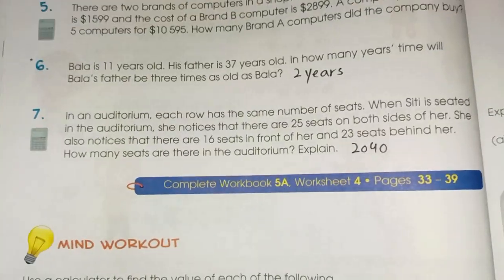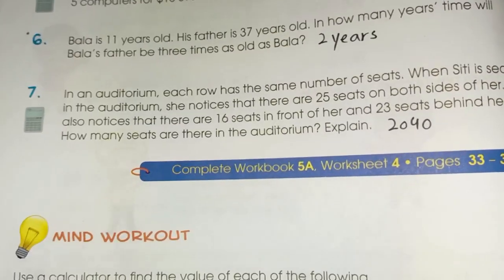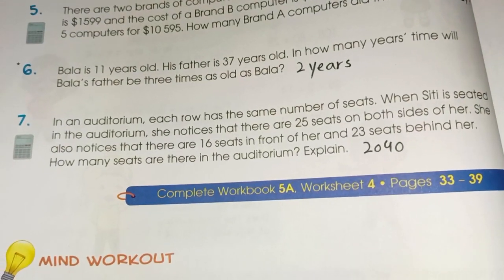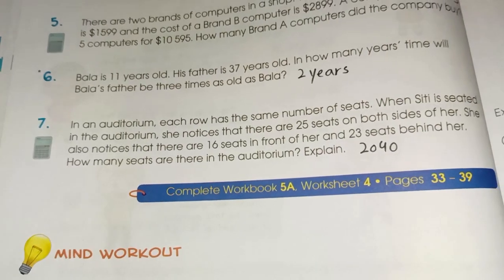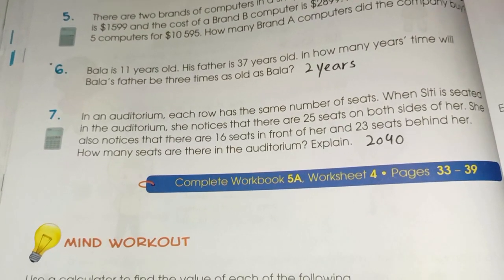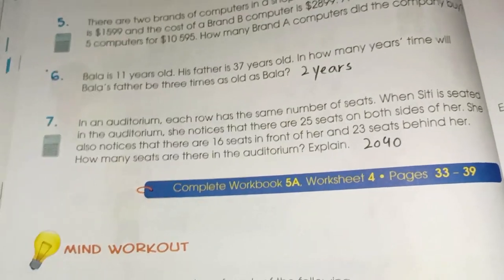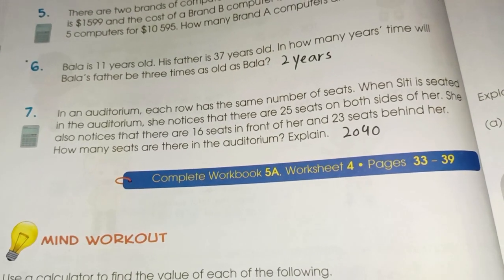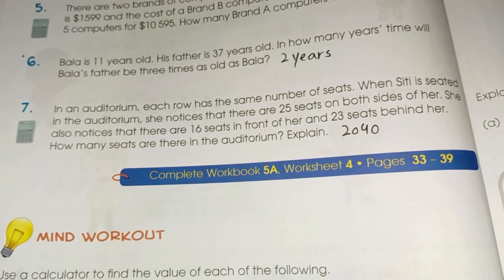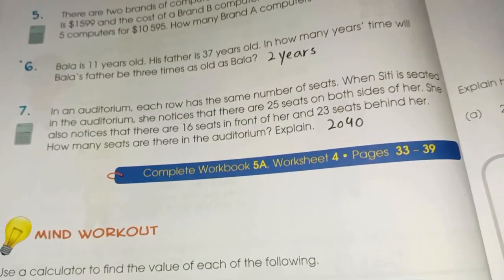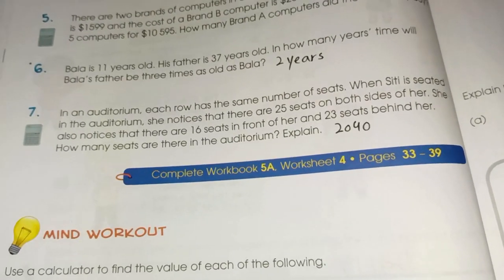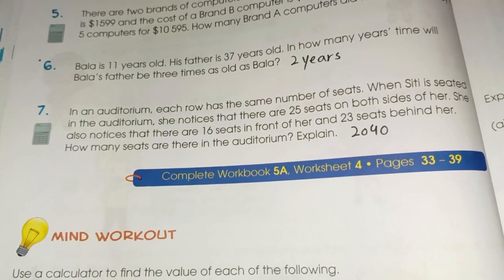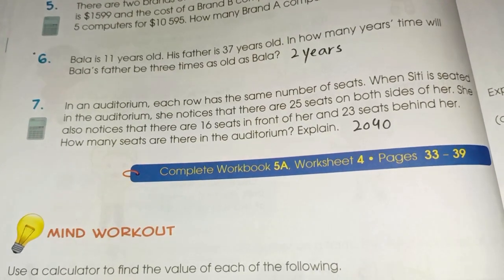Question number 7, the last question of the chapter in book 5. In an auditorium, each row has the same number of seats. When Siti is seated in the auditorium, she noticed that there are 25 seats on both sides of her. She also noticed that there are 16 seats in front of her and 23 seats behind her. How many seats are there in the auditorium?